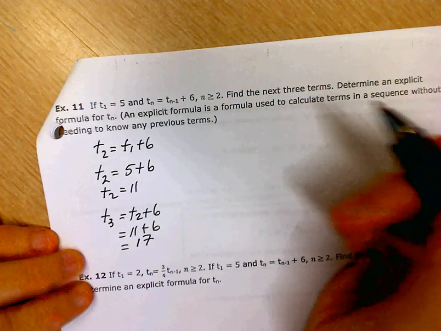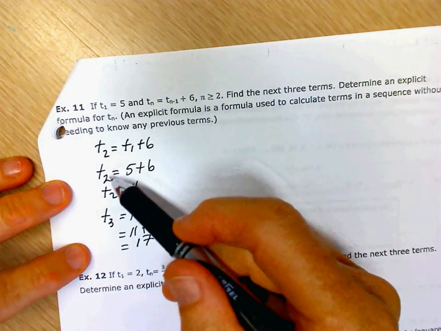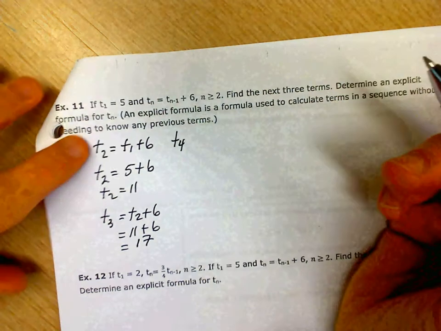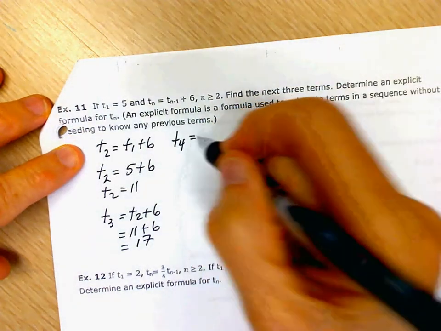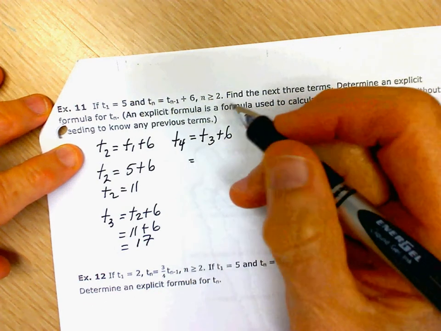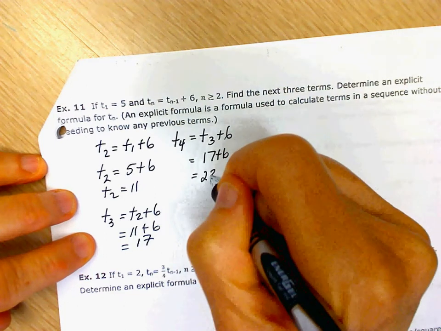They say the next 3 terms, so we have T1, T2, T3, and we have to do T4. T4 equals T3 plus 6. T3 is 17, and that is equal to 23.